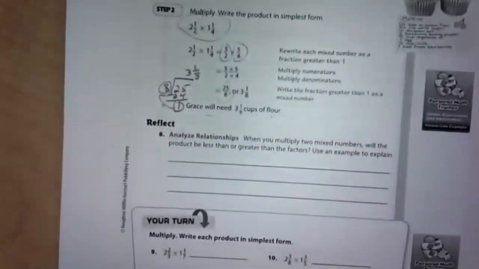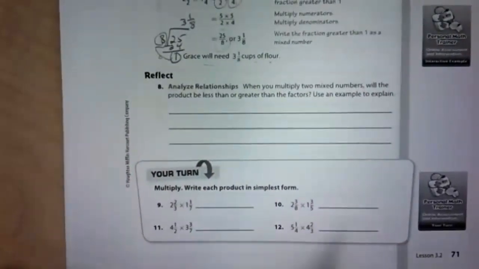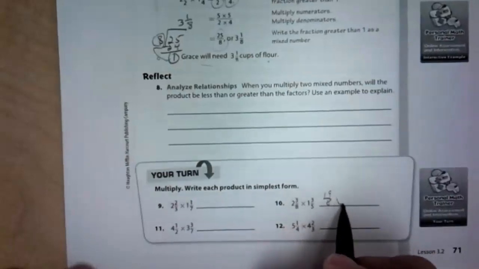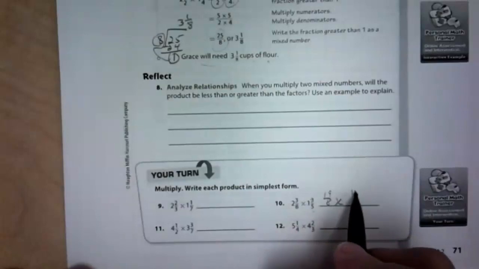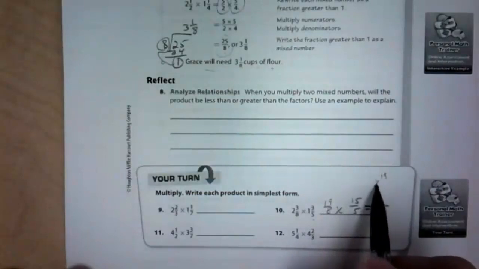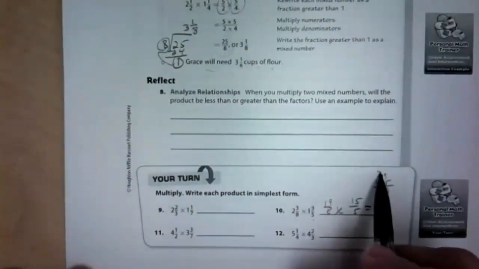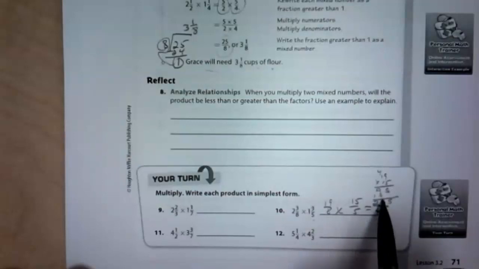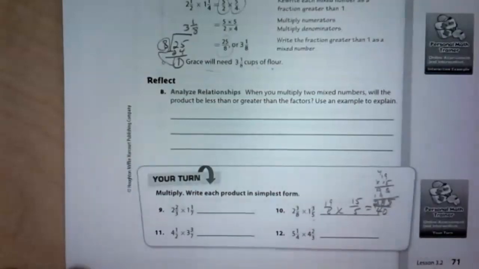Okay. Let's do a couple more. Let's do these two over here. So 2 3/8, 8 times 2 is 16, plus 3 is 19 over 8, times 5 times 1 is 5, plus 3 is 15 over 5. Doesn't look like anything simplifies. So multiplying numerators and denominators, the denominator is 40, and 19 times 15 is 285. So 285 over 40.